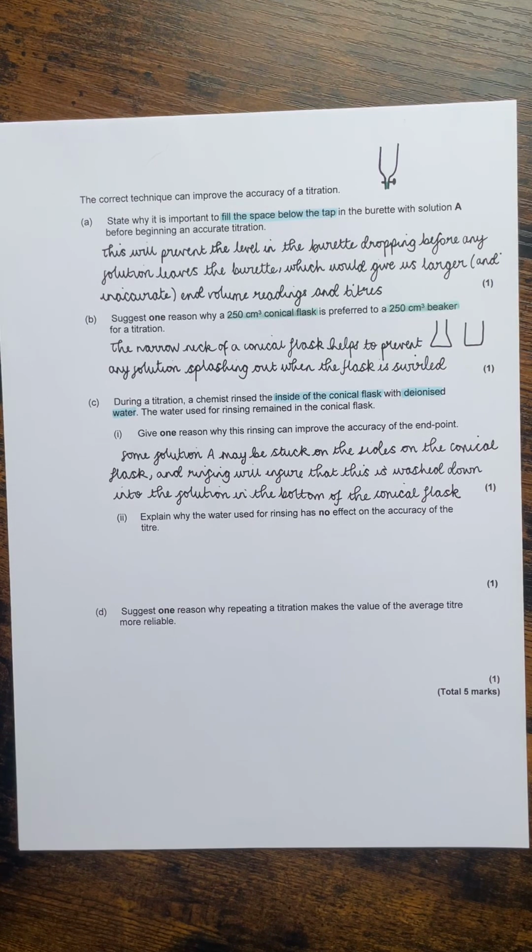One of them may be a standard solution, so it's a solution of known concentration where you've dissolved a very accurate mass of solid into water, and if we then dilute it, then we have absolutely no idea what the concentration is going to be anymore, hence making our results inaccurate.